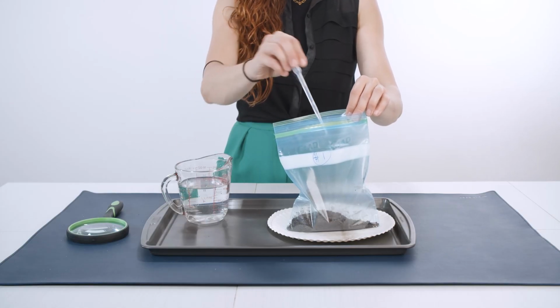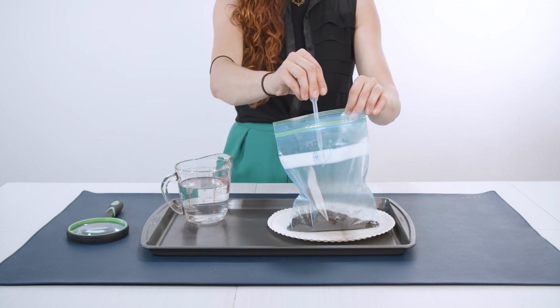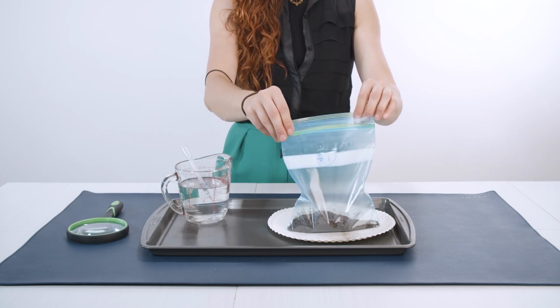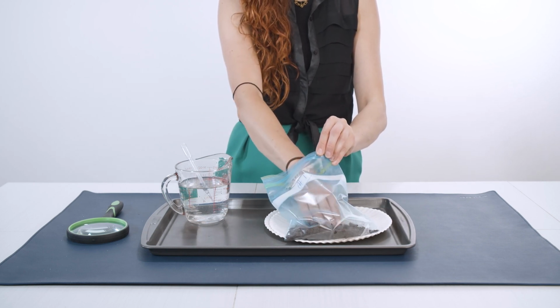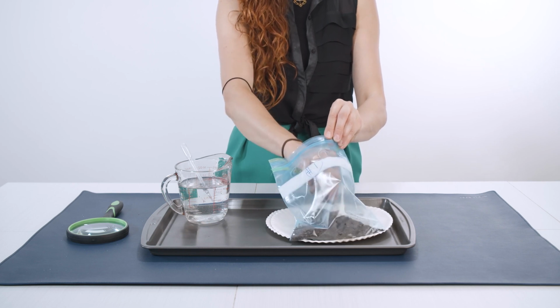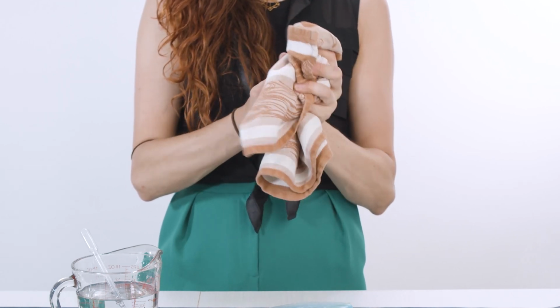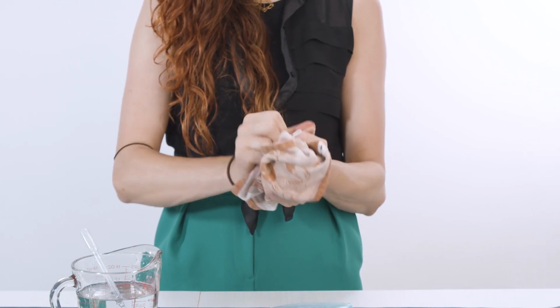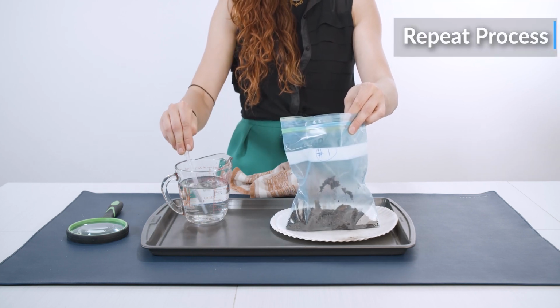Students repeat adding water to the soil sample until the soil is saturated or there is standing water. Students observe and feel the saturated soil, again recording observations in their activity sheets. Repeat this process for the other 2 soil samples.